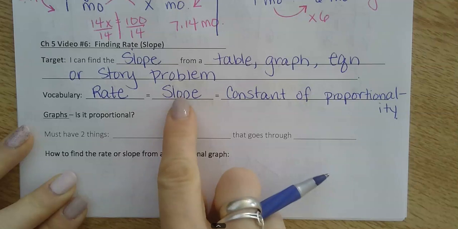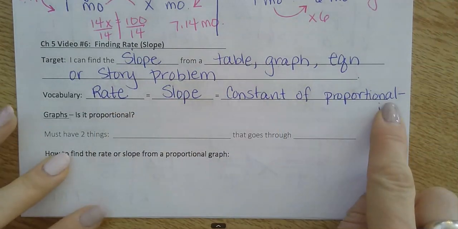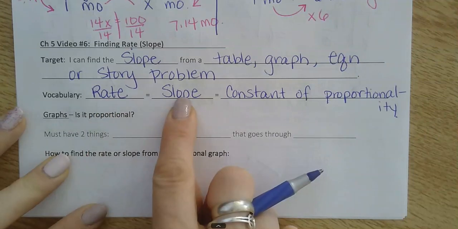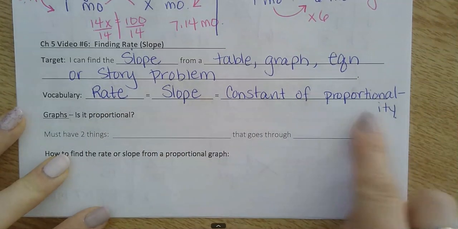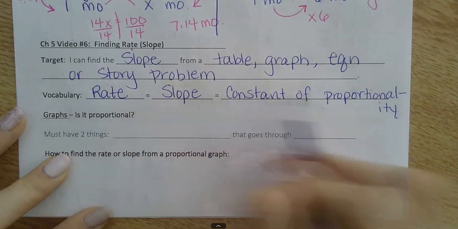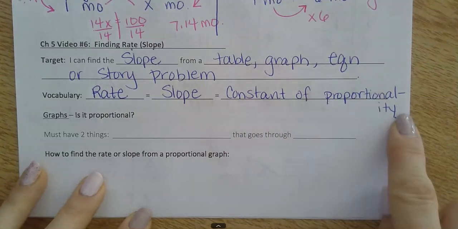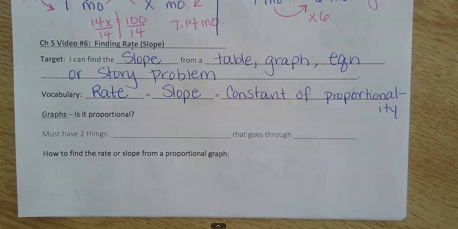You're going to see me use all of them kind of interchangeably. If it's proportional, we can find the rate, we can find the slope, and it has a constant of proportionality that we can also find. So just be aware that all three of those kind of mean the same thing in this section for us today. So we're going to talk about how to tell if it's proportional, and then how do I get the rate or the slope or that constant of proportionality in each of these different situations.